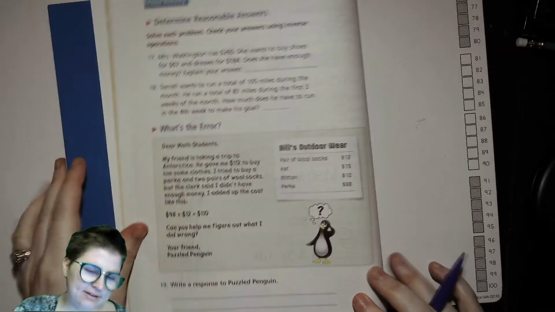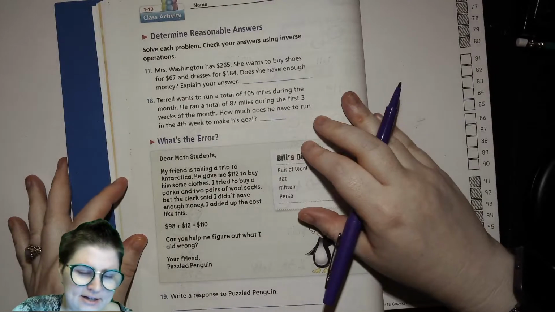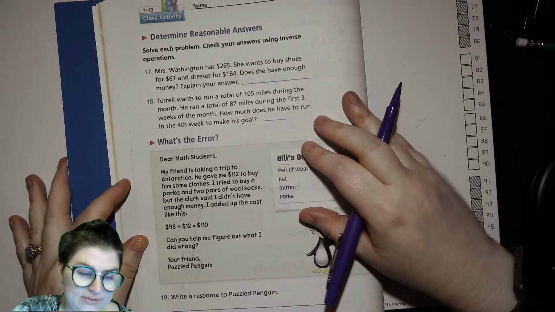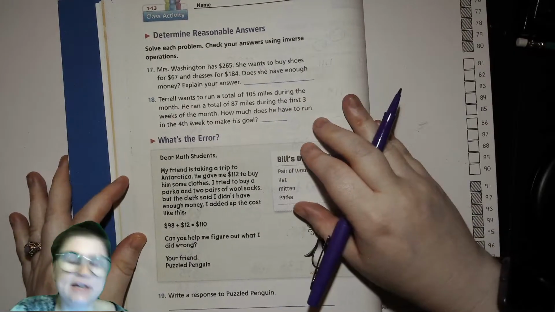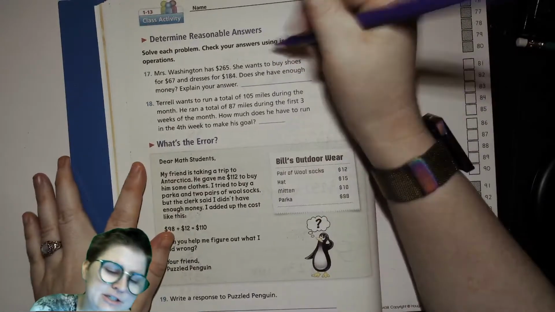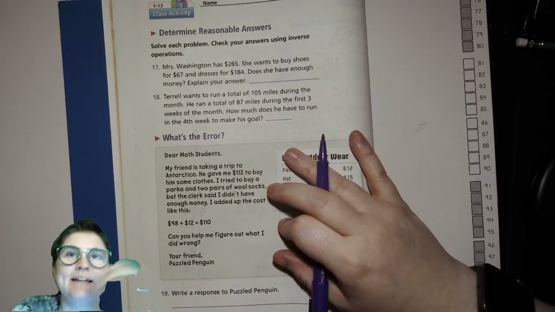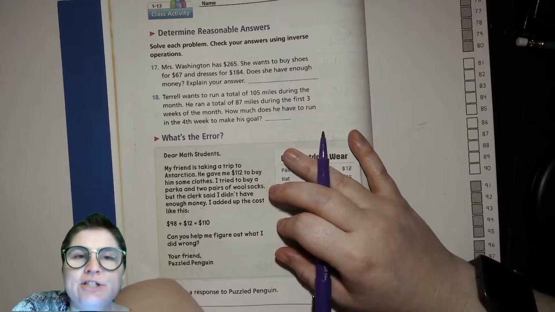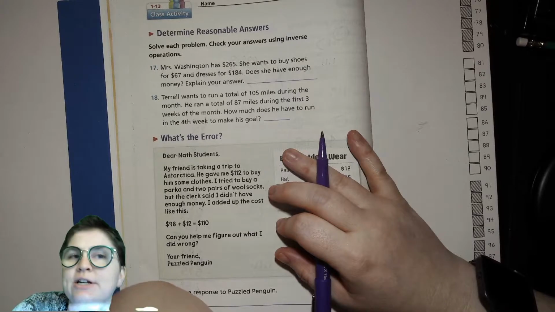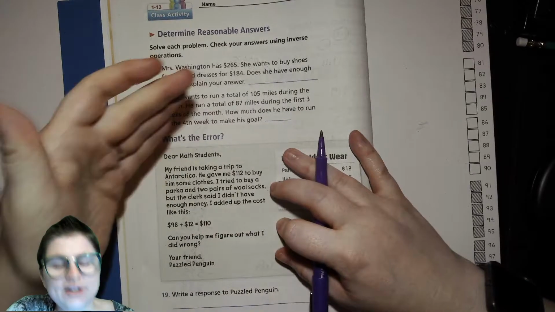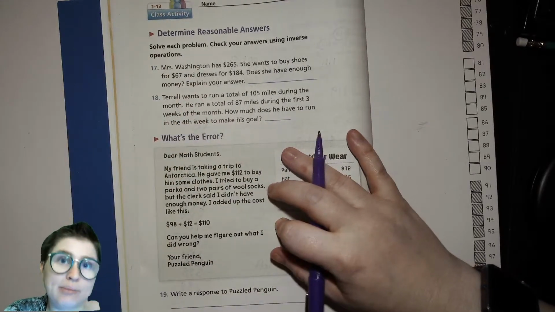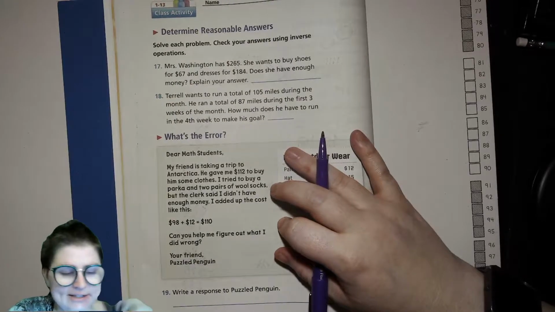Okay, turn that page. This says solve each problem and check your answers using inverse operations. Inverse operations, that's just hinting that, you know how addition undoes subtraction, subtraction undoes addition. So you'll solve it and then you'll check it by doing the opposite, just to practice that skill.